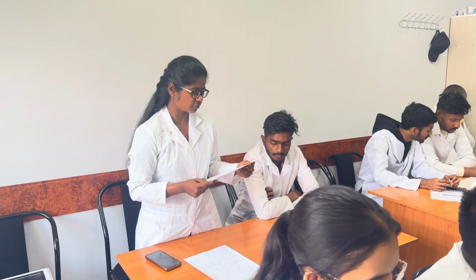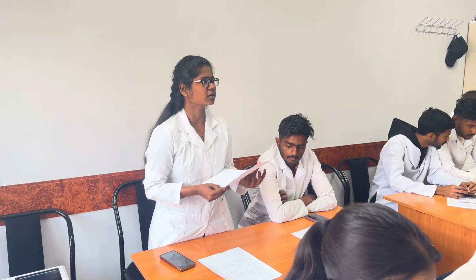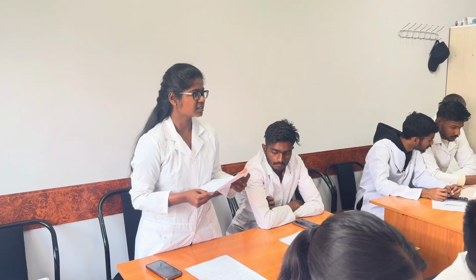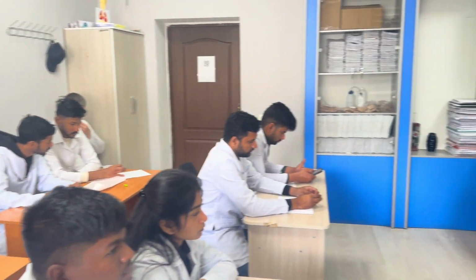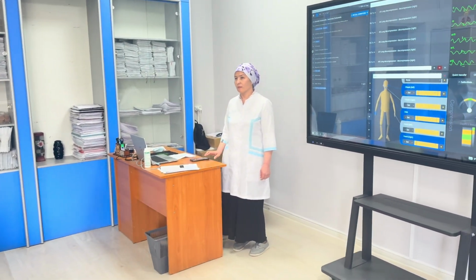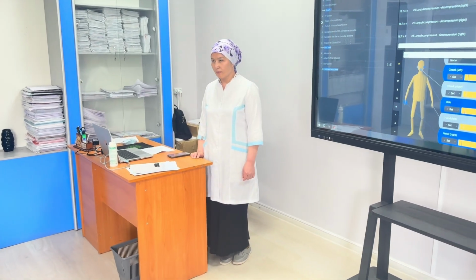Symptoms in this case are fatigue, dizziness and chest pain, and sometimes a sense of heart failure, and cardiac arrest also can be seen in this case.